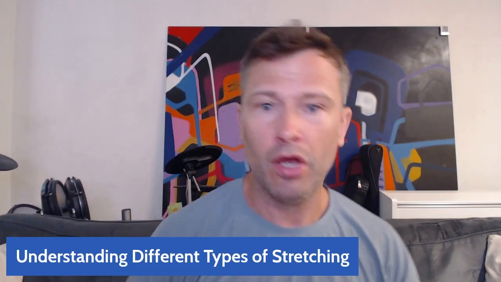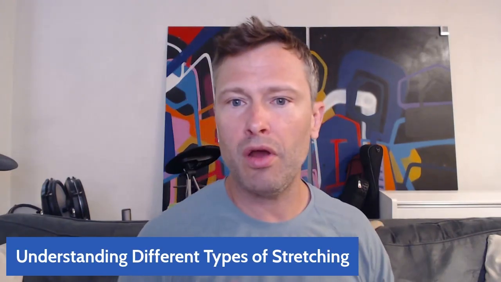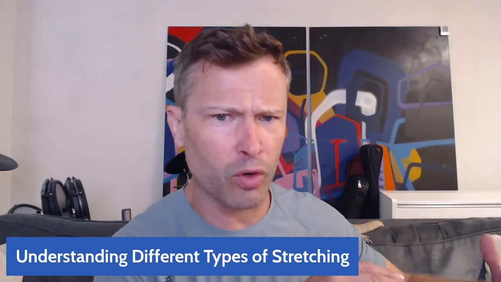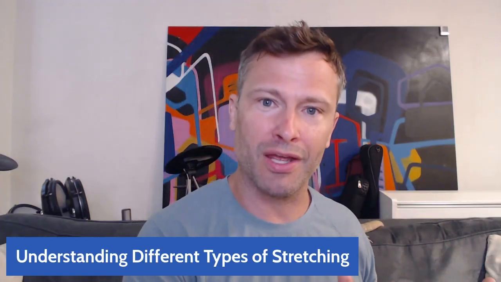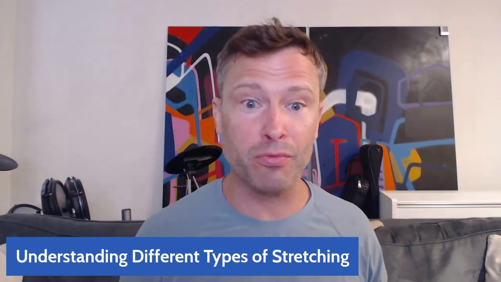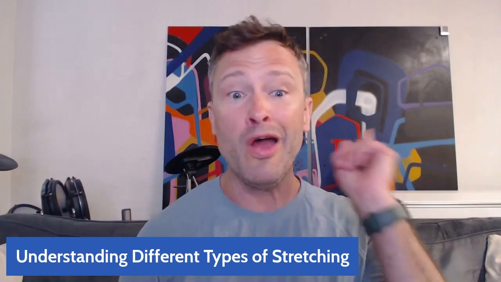Rolling, rolling, rolling on the roller. So you're going to roll on that roller, and the muscle is going to go through autogenic inhibition, and it can help to increase range of motion. You've now become more flexible without stretching.